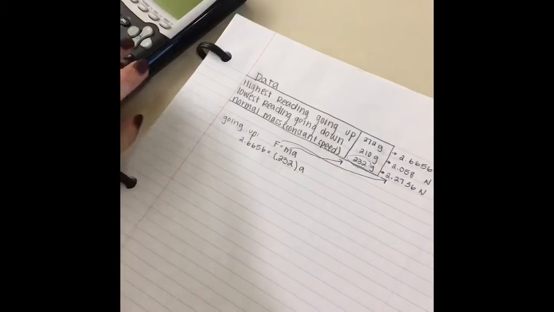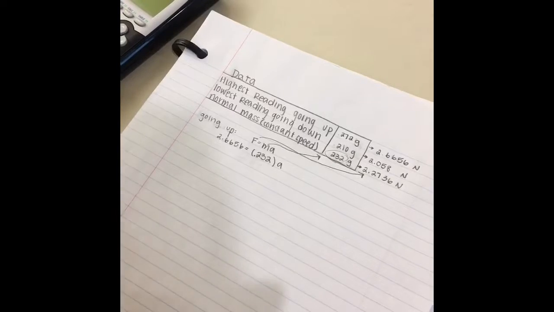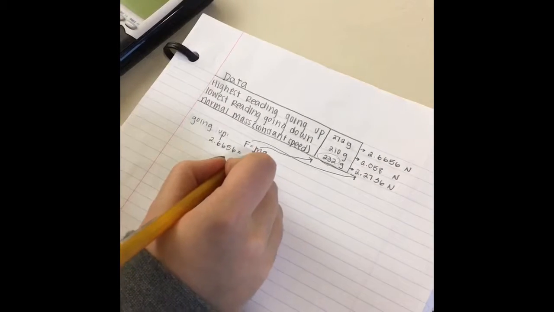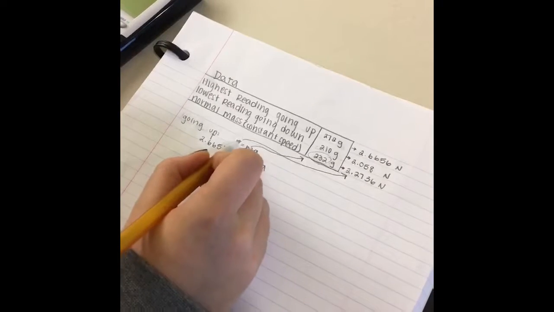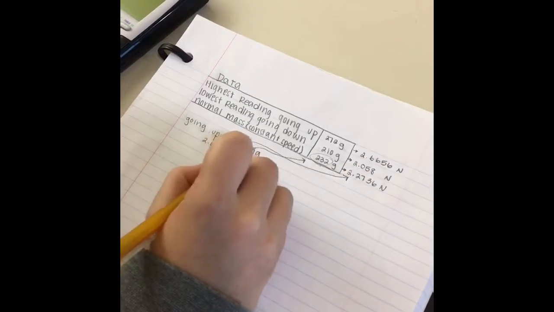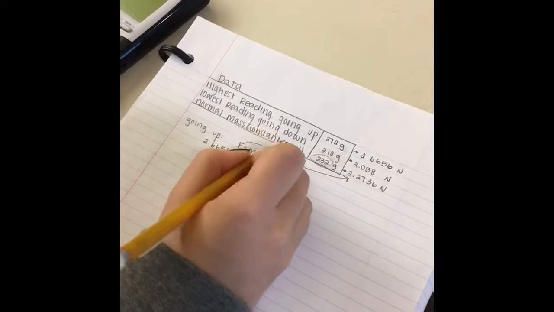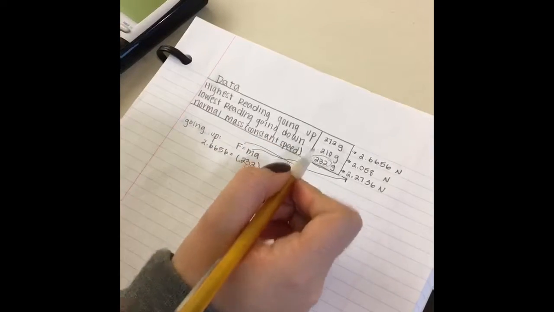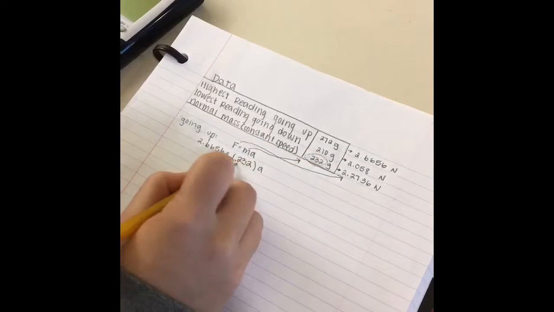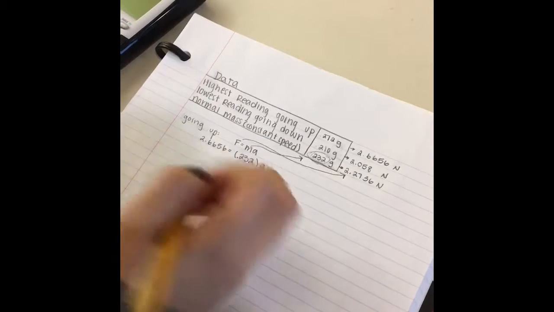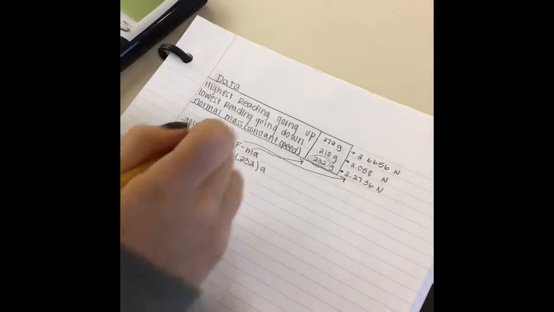So to figure out the average acceleration for going up and for going down, we're going to use the equation force equals the mass times acceleration. So we're going to get the force from over here, and then we're going to use our mass, which never changes. We're just going to use the normal mass, which is when we're moving at a constant speed. We're also going to change that to kilograms. That's why it's 0.232.